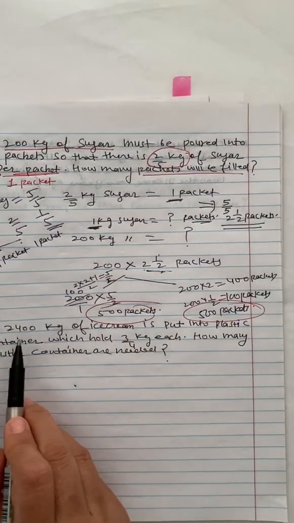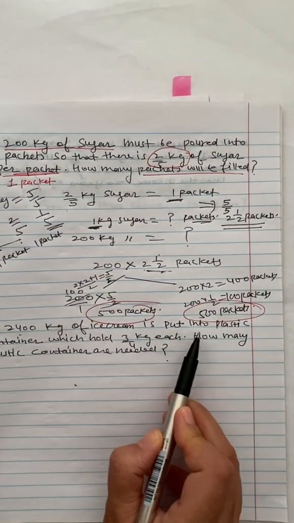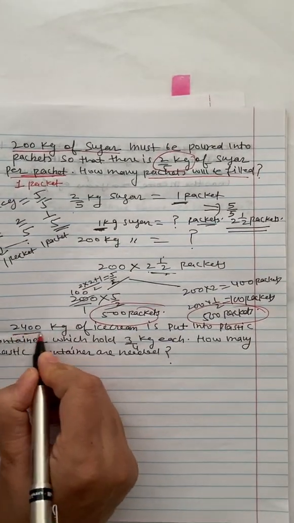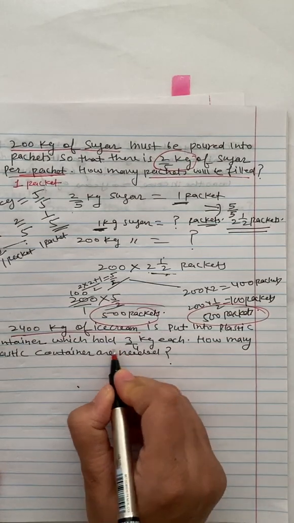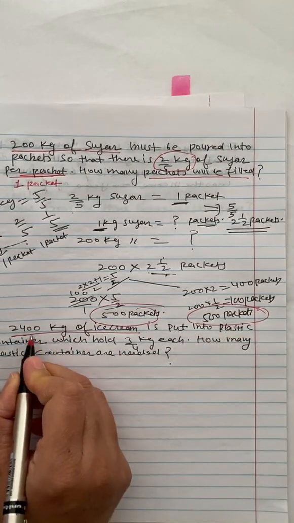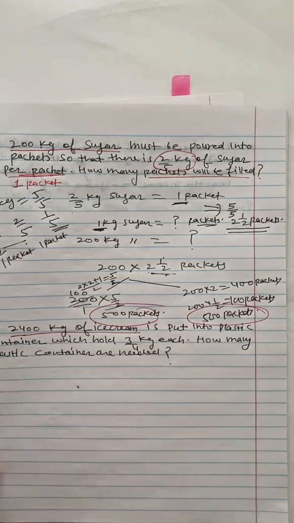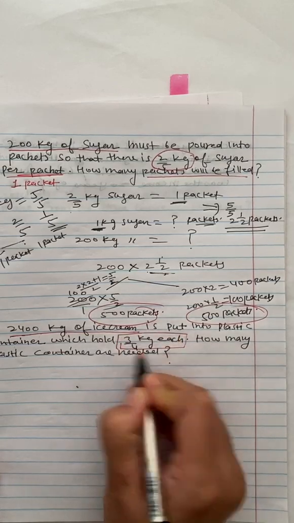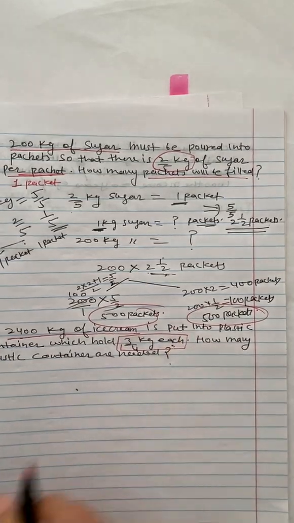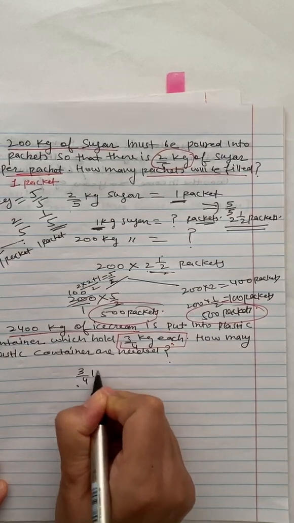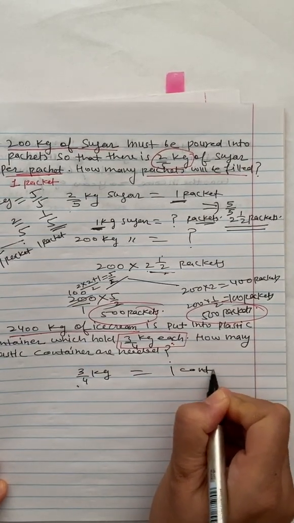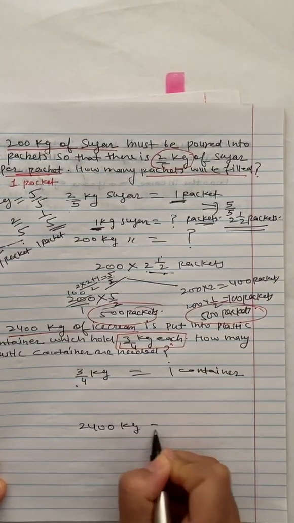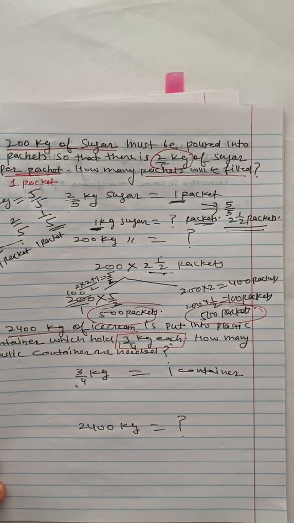Now the next one is 2400 kg of ice cream is put into plastic containers. So we have, I'm again going to underline the important bits here, and then we have to put 2400 kg of ice cream in plastic containers, which hold 3/4 kilogram each. So for one container, I'm going to write down here, 3/4 kg goes into one container. And remember, what we have to do is 2400 kg, and we need to figure out how many containers do we need here.